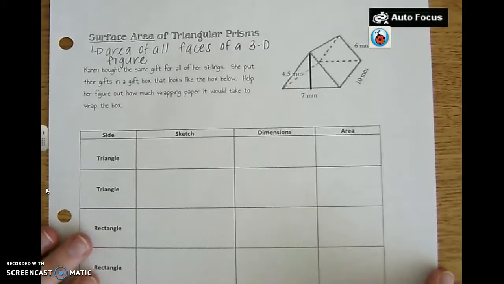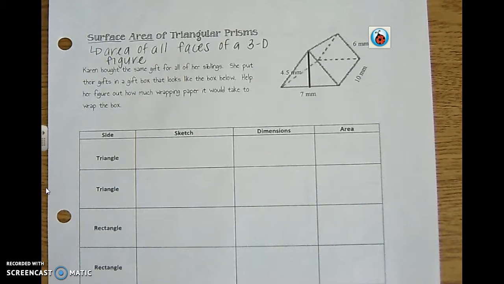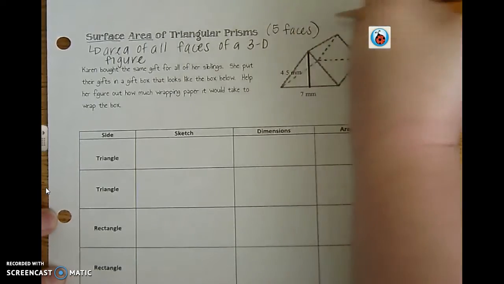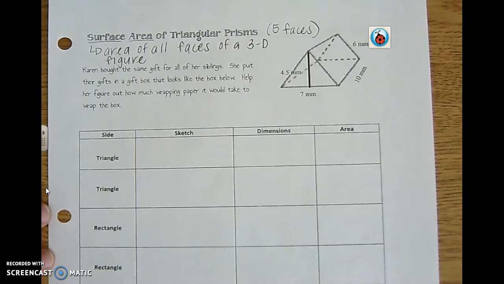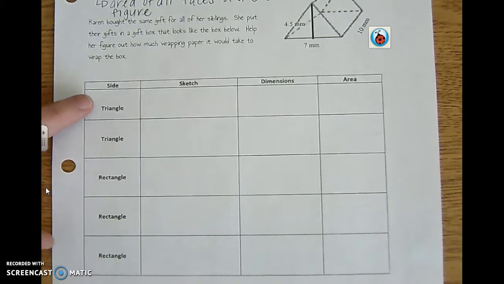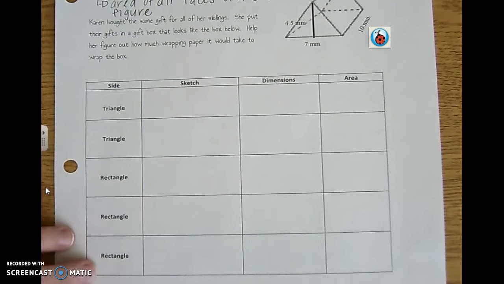Yesterday in class, we focused on finding the surface area of rectangular prisms, which had a total of 6 faces. Today, when we find surface area of triangular prisms, we are only finding the area of 5 faces, because a triangular prism only consists of 5 faces. So we have our table kind of like we did yesterday, where our 5 faces have been labeled. A triangular prism consists of 2 triangles and 3 rectangles.